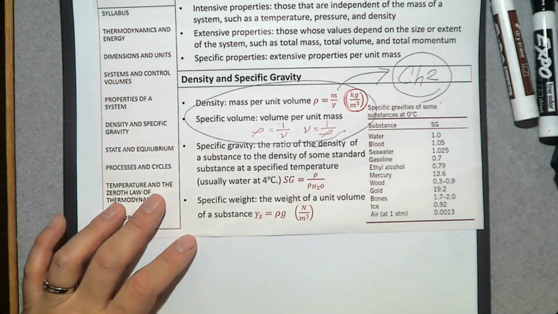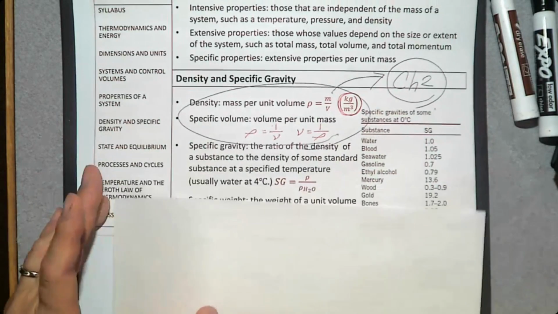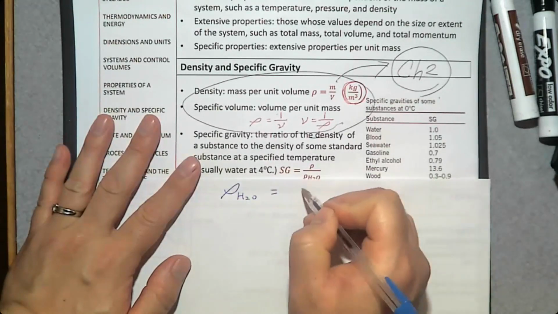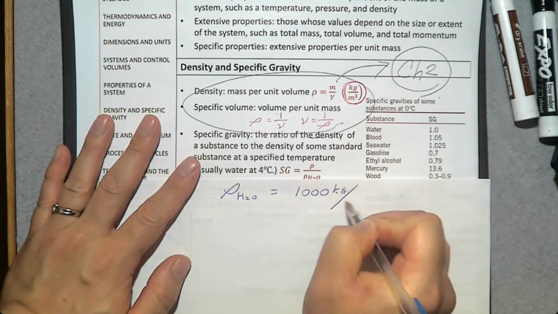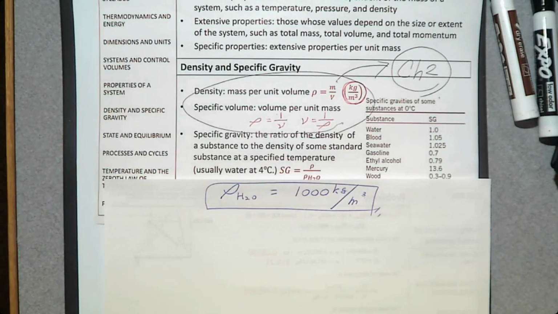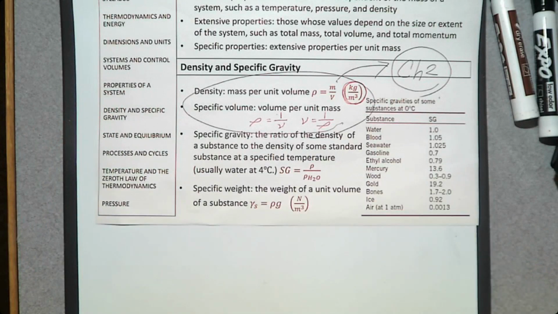So what is the density value? The density of water is 1,000 kilograms per cubic meter. So it's pretty simple. Because of its simplicity, we use water at 4 degrees Celsius as the reference when we determine specific gravity. These are some specific gravities of widely used materials. The one that we use often in thermodynamics or fluid mechanics is mercury. Its specific gravity is 13.6.